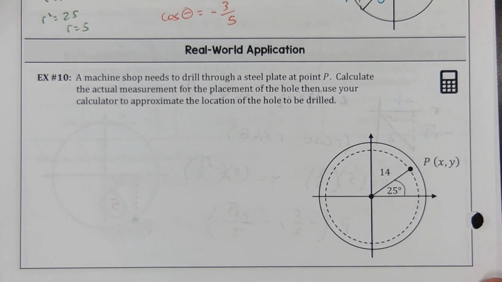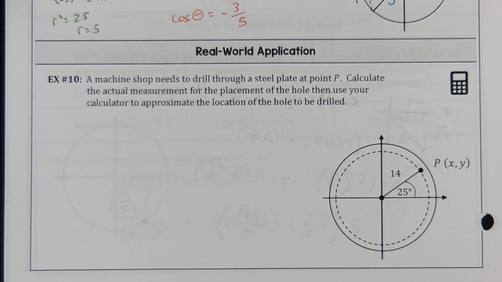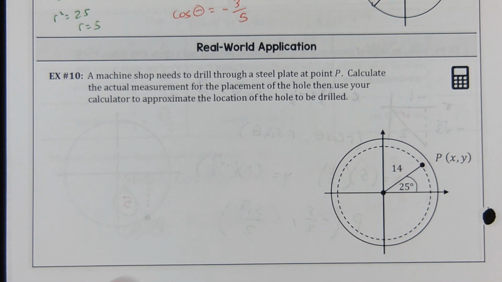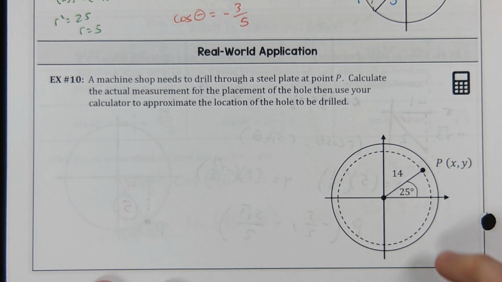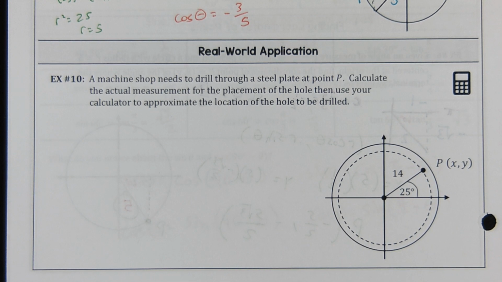And lastly, we're going to use a calculator for this one. A machine shop needs to drill a hole through a plate of steel. They want to draw it right there. They know that the radius is going to be 14. They know that the angle is 25 degrees. We are going to figure out what the coordinates of point P are using trig.